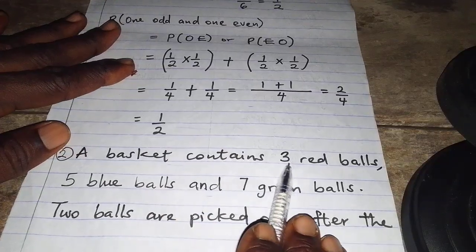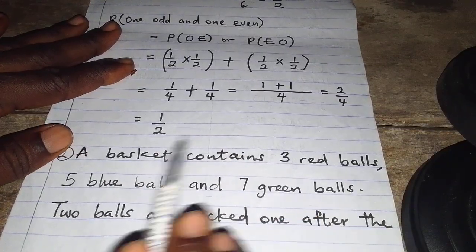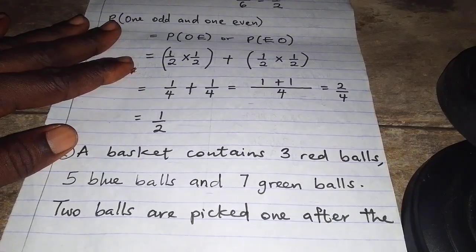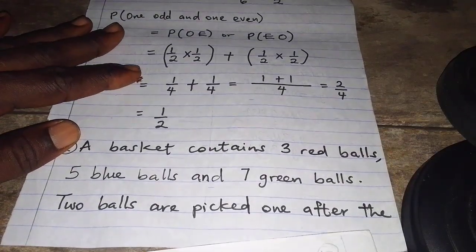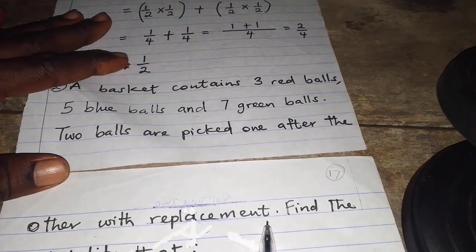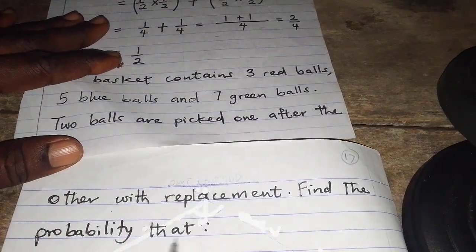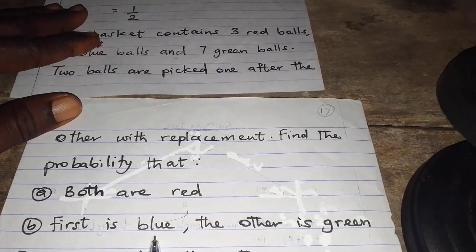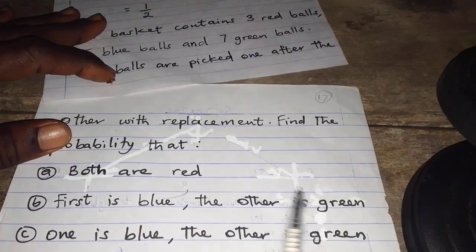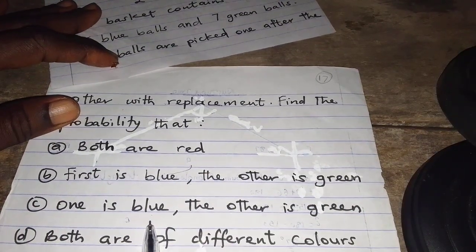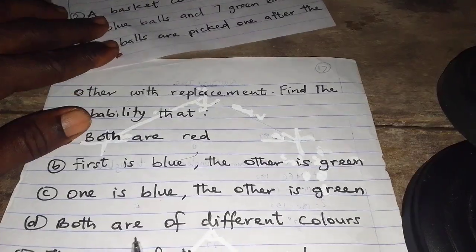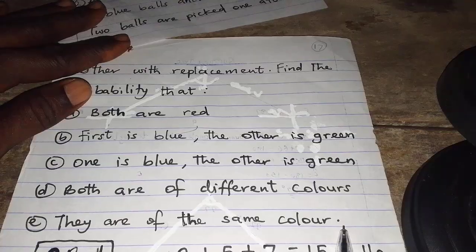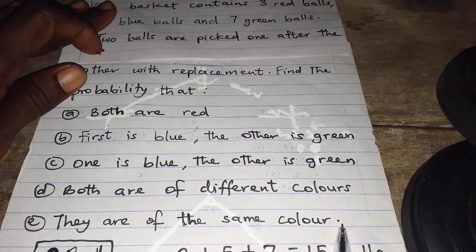Now let's consider this question. A basket contains 3 red balls, 5 blue balls, and 7 green balls. 2 balls are picked one after the other with replacement. Find the probability that both are red. First is blue, the other is green. One is blue, the other is green. Both are of different colors. They are of the same color.